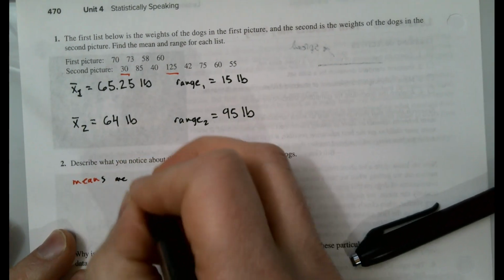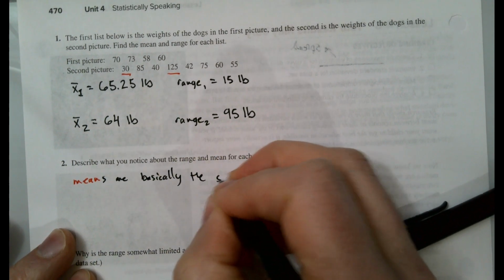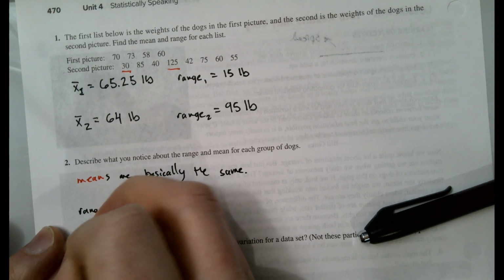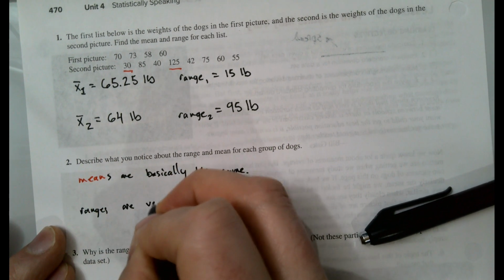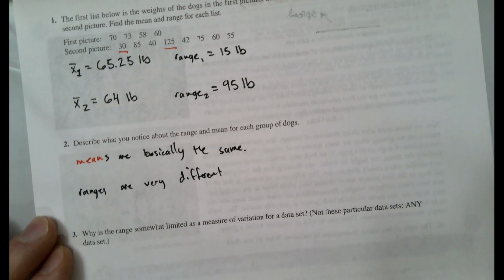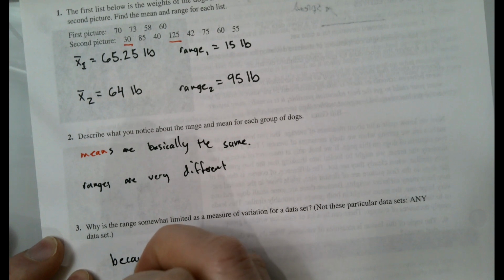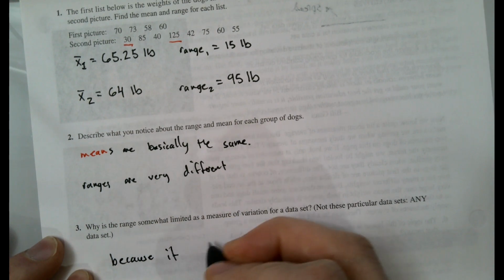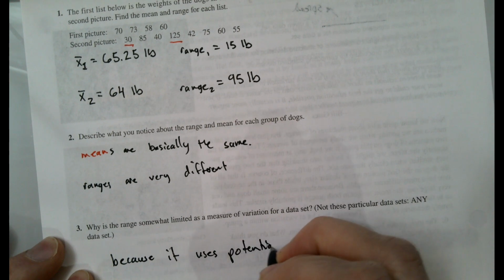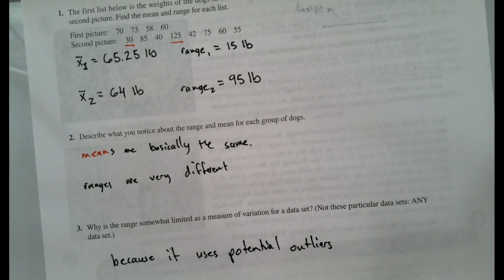Means are basically the same, ranges are very different. We already said it's limited because it uses potential outliers, data values that don't really fit with the other data values.